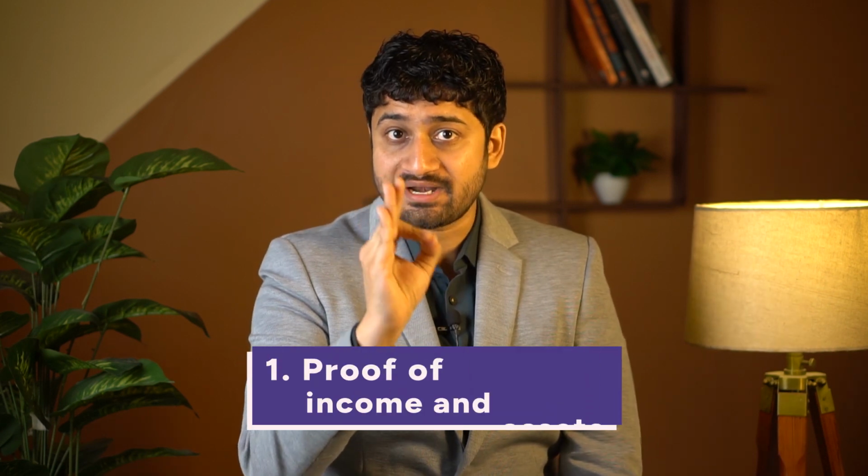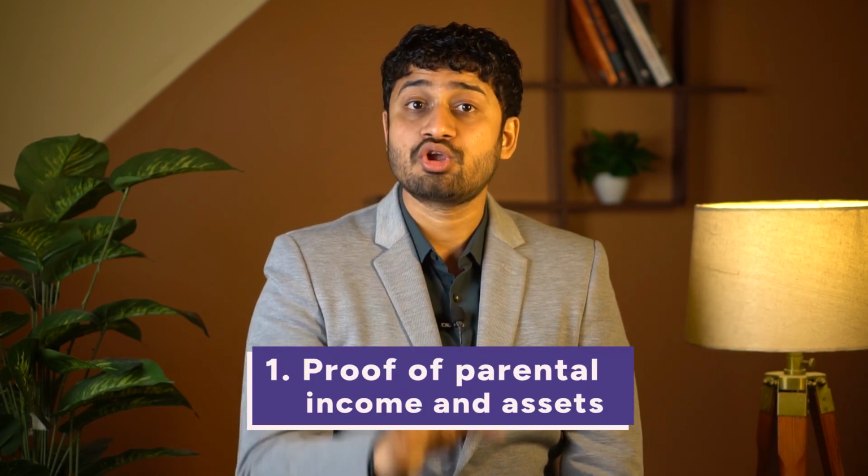Number one, proof of parental income and assets. Providing documented evidence of the income and assets of your parents or legal guardians may be accepted as an alternative to the blocked account. This demonstrates that you have a reliable source of financial support during your stay in Germany.